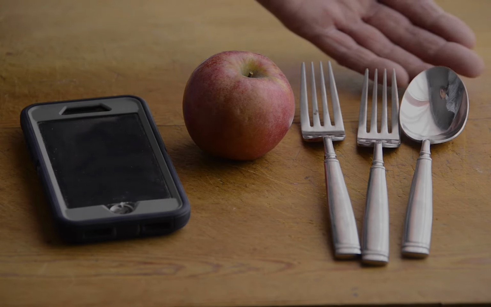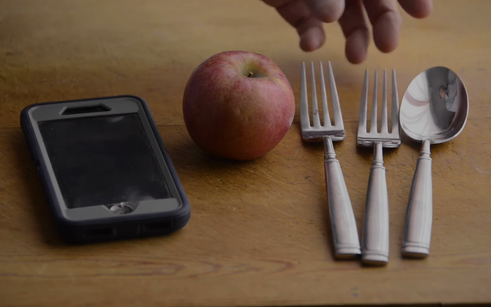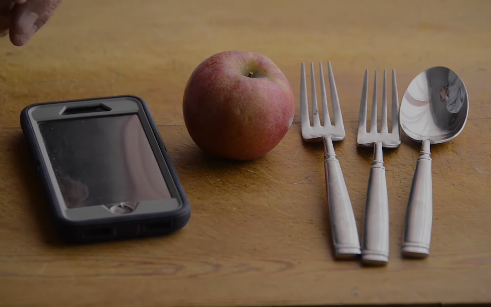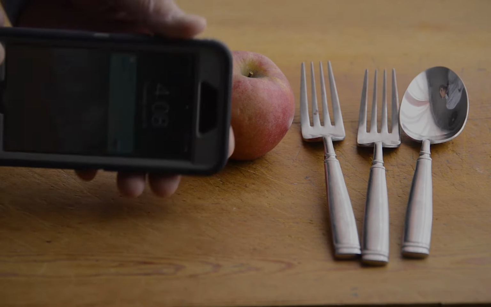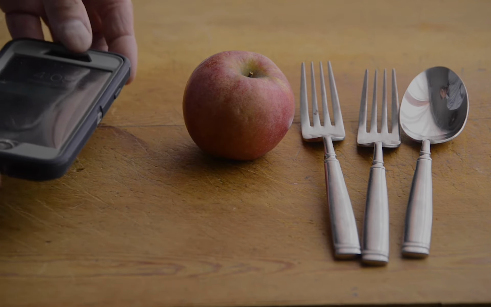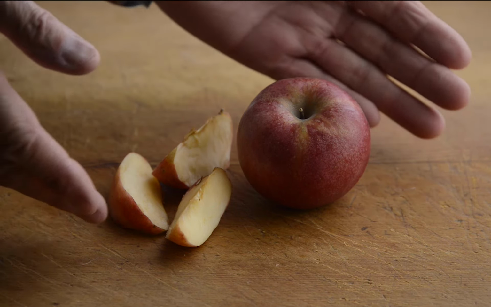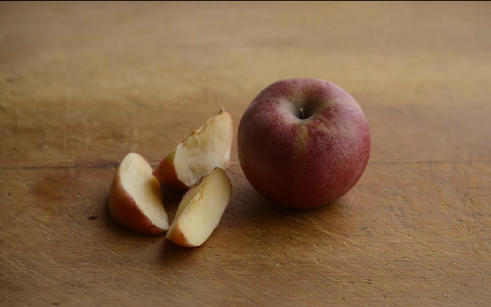We're going to add a fork and a spoon in our second shot. And again, we're going to shoot both a vertical and a horizontal framing with our cell phone. So now I've arranged my apple, and I've done something a little creative. I've cut up my apple into slices.